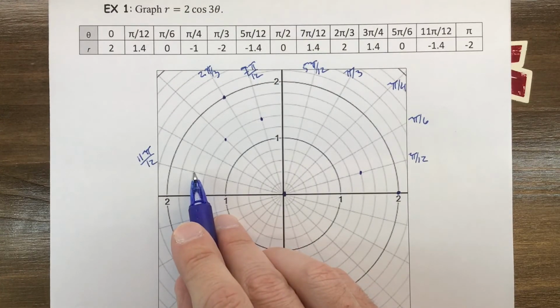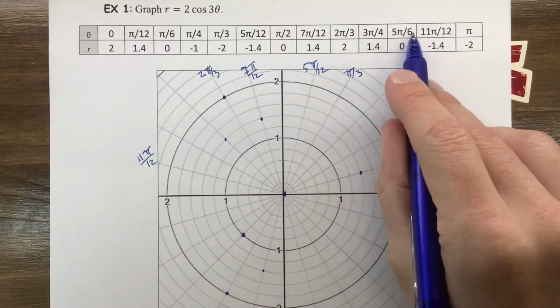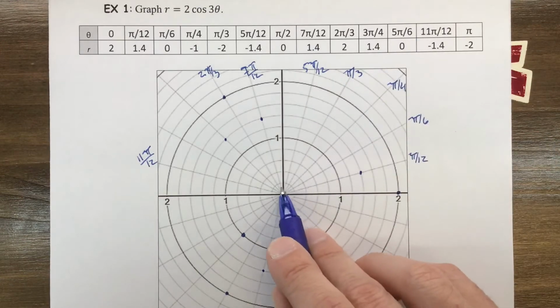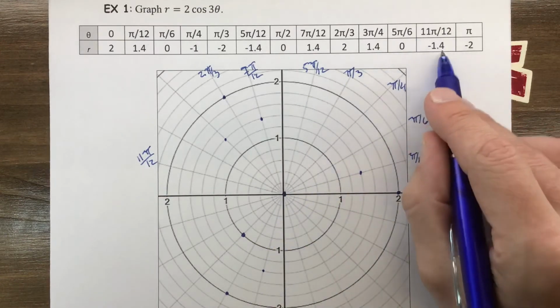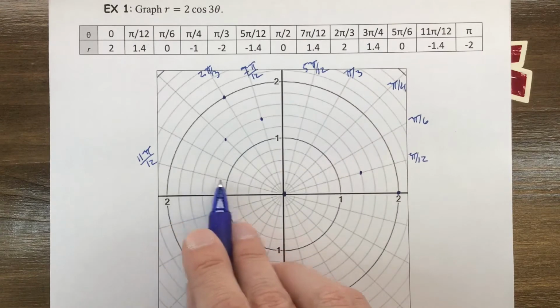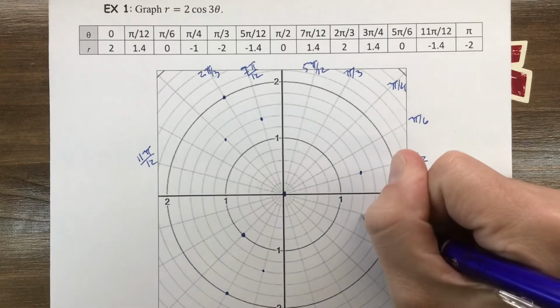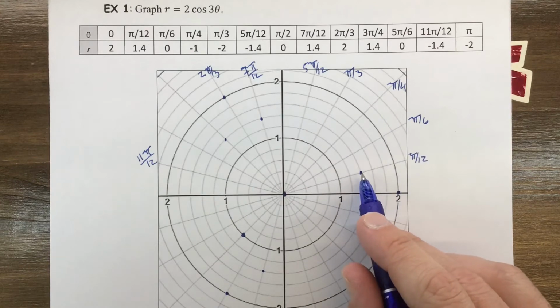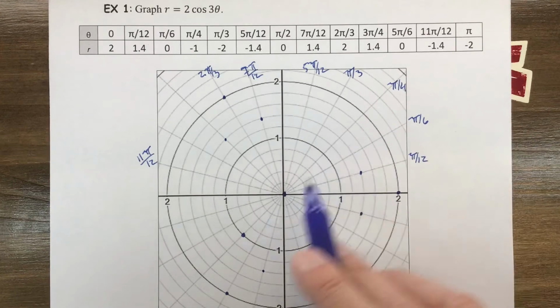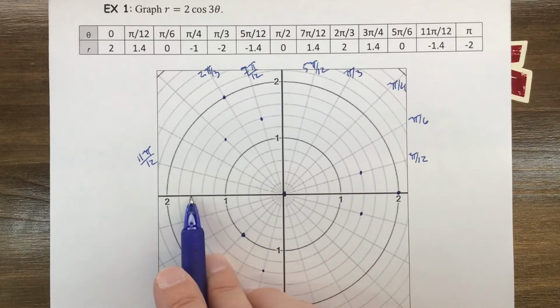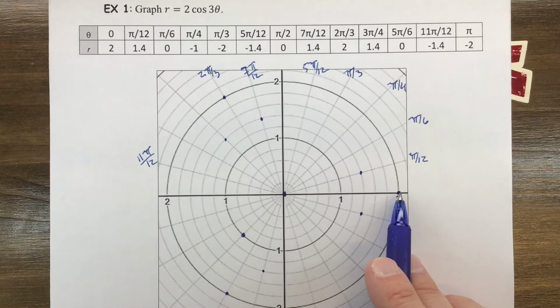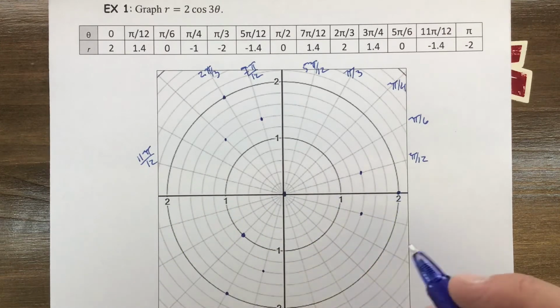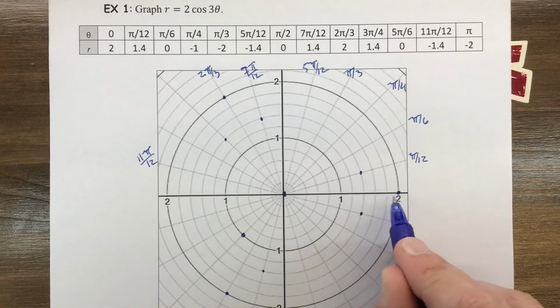Did I skip one here? 5 pi over 6, I did skip that one. Oh, no, that was the 0. That was the 0 one. All right, so 11 pi over 12 is going to take you back through at 1.4, which sort of looks like the one that we've got right here. And then last, at pi, you're going to be at -2, which will just put you back to the place that we started at. All right, so if we follow all the dots, it looks like it does this.